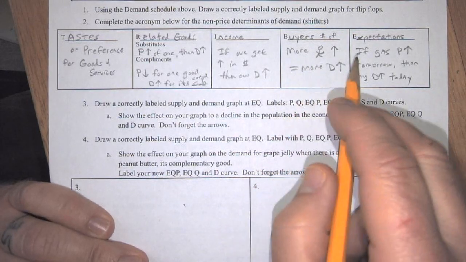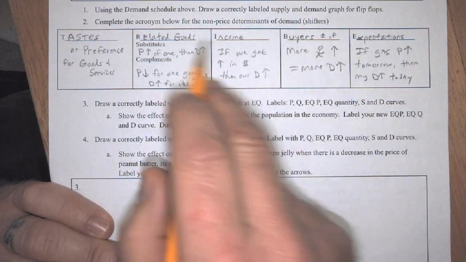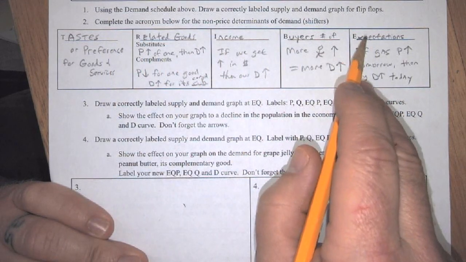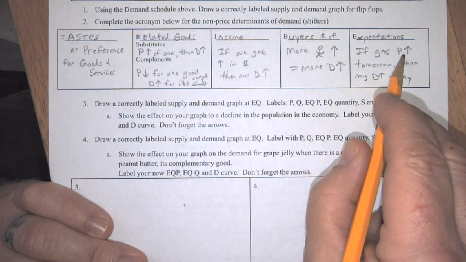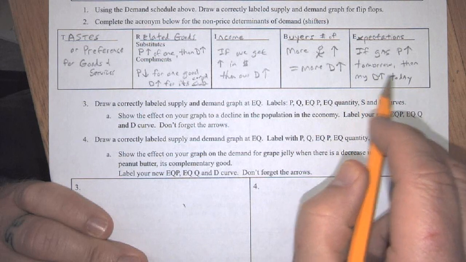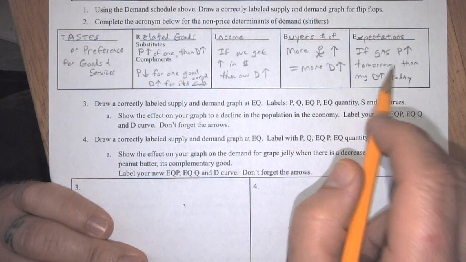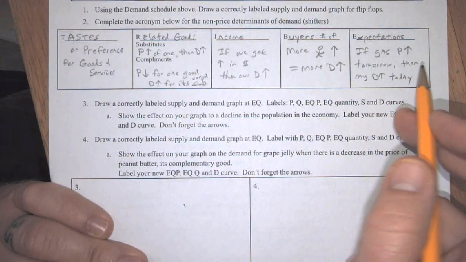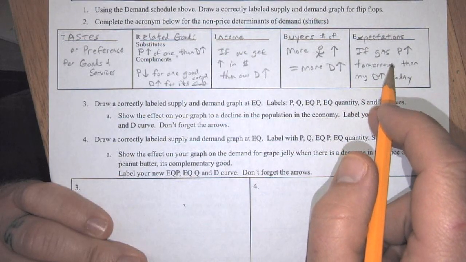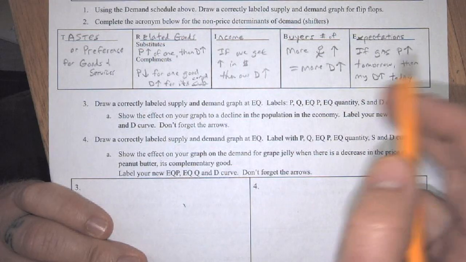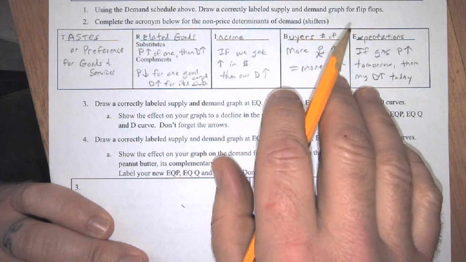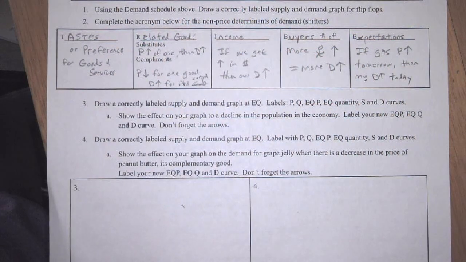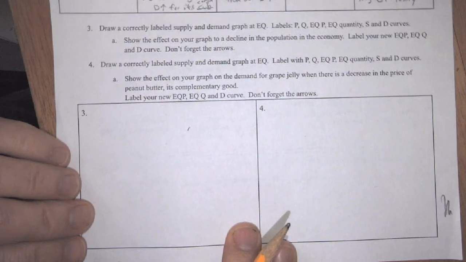Pretty simple. And the last one is called expectations. So now we have TRIBE, expectations. These are expectations of consumers. So if gas prices increase tomorrow, then my demand for gas would go up today because it's cheaper. I'm going to buy that gas today. So if there's a threatened tariff on oil coming in to our country, then we know gas is going to get expensive pretty soon. So we'll go fill up our cars immediately. Okay? So all these things, just think, are they going to increase demand or are they going to decrease demand in the marketplace?